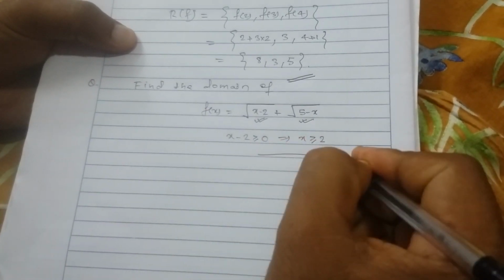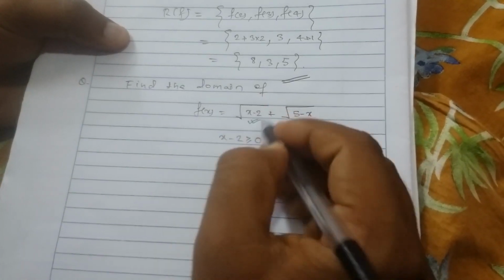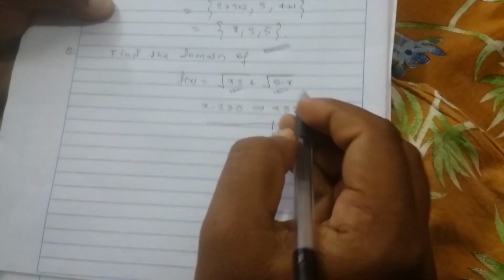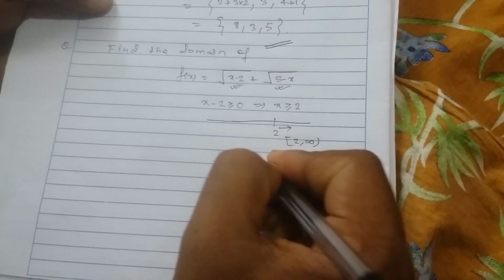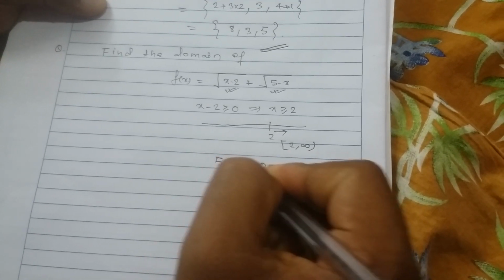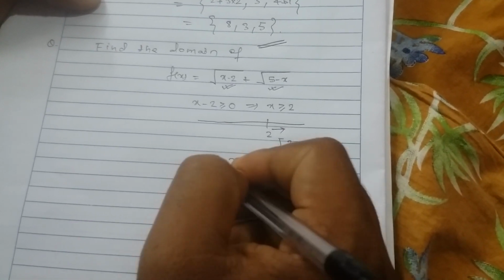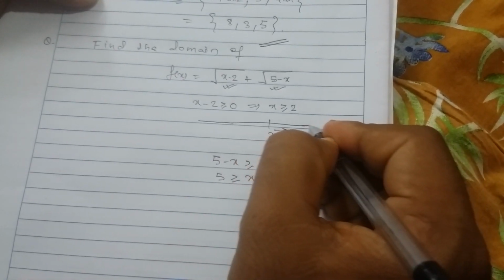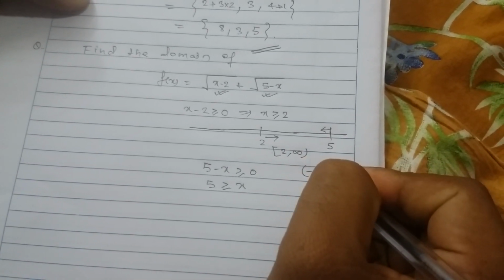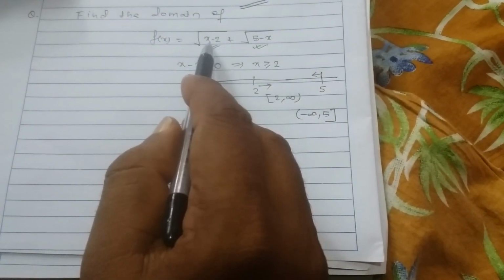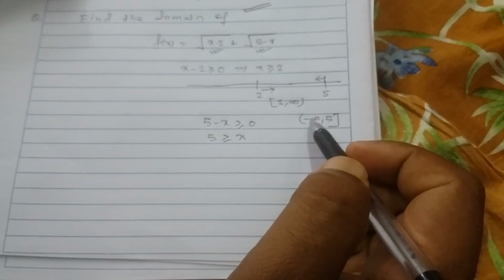X is greater or equal to 2 means x is to the right of this point. So this one is the closed interval from 2 to infinity. So the domain of this expression is [2, infinity). Likewise, if you apply a similar process here, for the domain of this expression, it becomes 5 minus x is greater or equal to 0. So we can say 5 is greater or equal to x. So we can very easily say that the domain of this function is such real numbers which are less than or equal to 5. Less than or equal to 5 means 5 is included on the real line, with all the real numbers on this side, from minus infinity up to 5. So the domain of the first expression is the closed interval 2 to open infinity, and the domain of the second expression is minus infinity to 5.